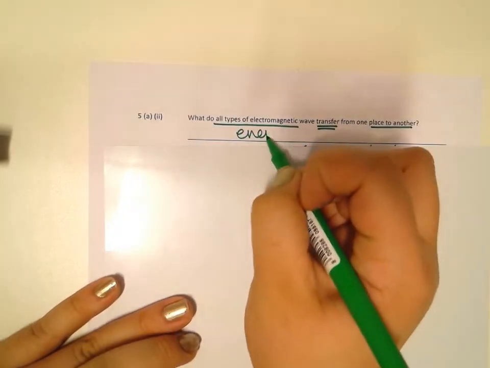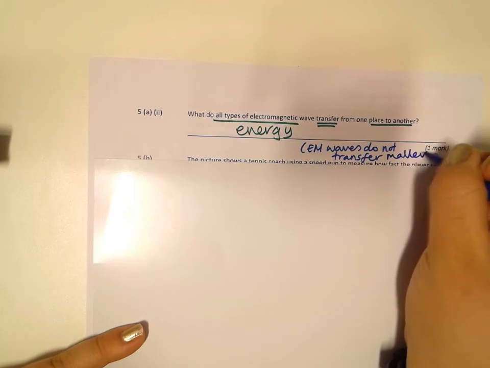Okay, what do all electromagnetic waves transfer from one place to another? Well, they transfer energy. A good reminder is that EM waves do not transfer matter. That is really key: you need to know that they transfer energy, however they do not transfer matter.